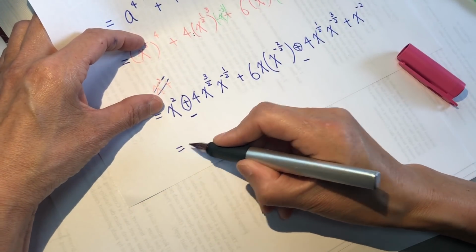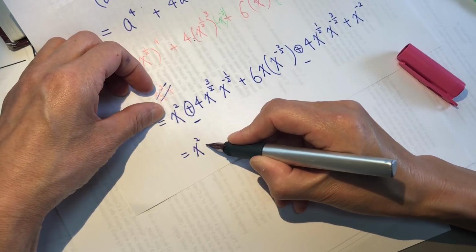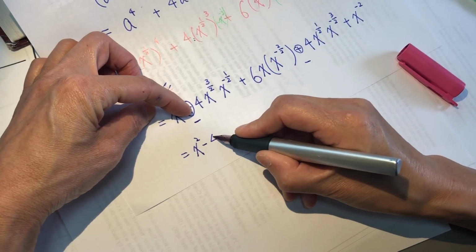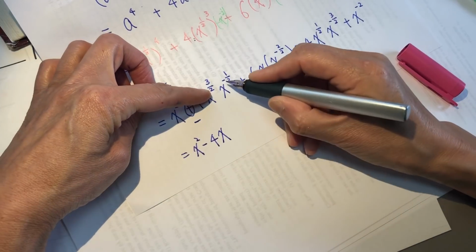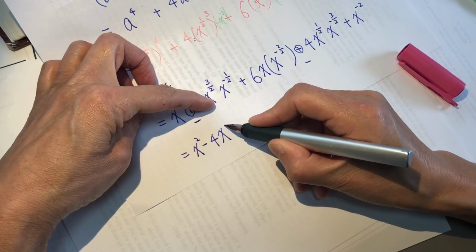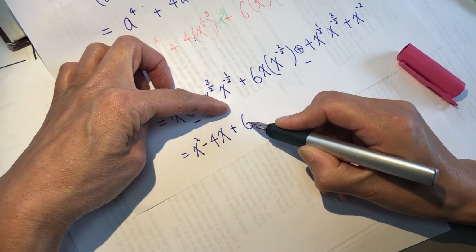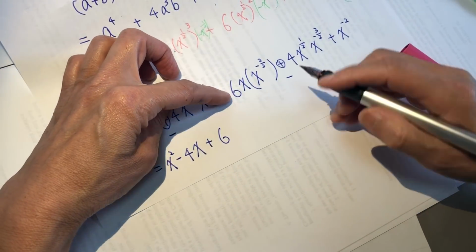Okay, now we do some power calculation. x squared minus 4x to the power of 1, plus 6. Oh, this is plus 6.